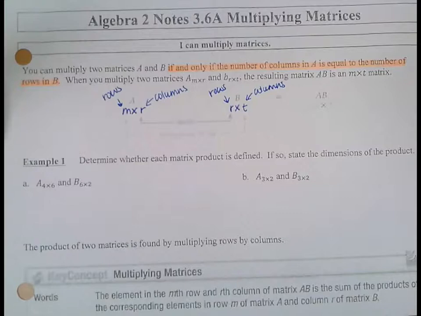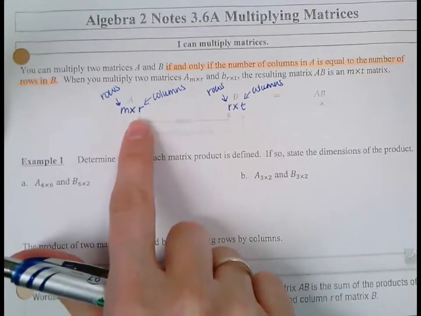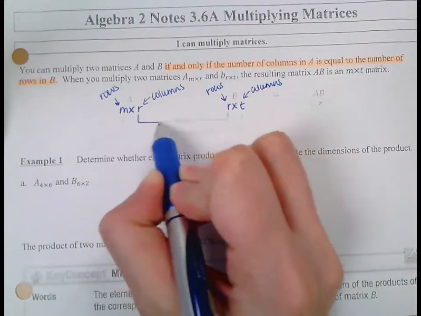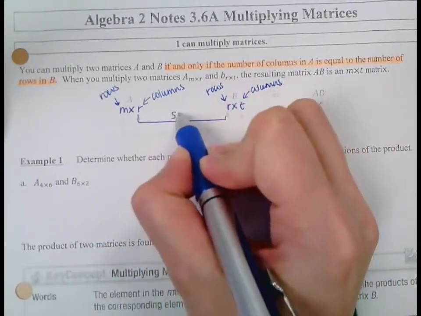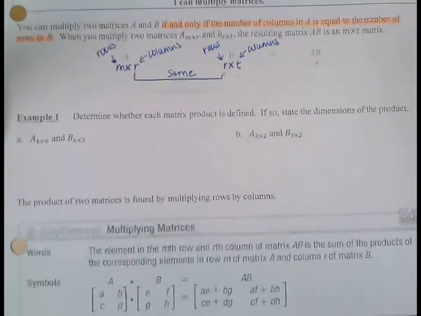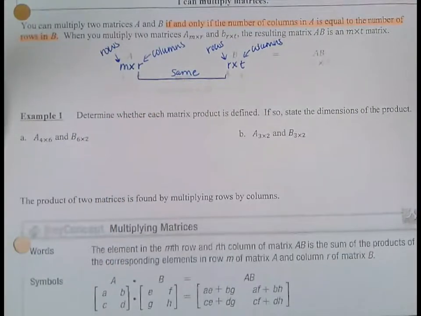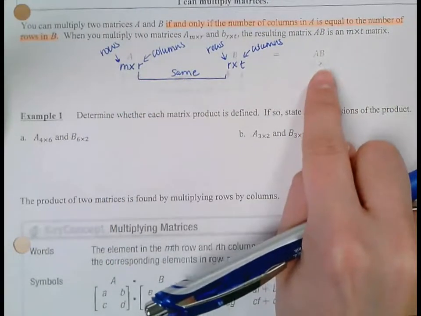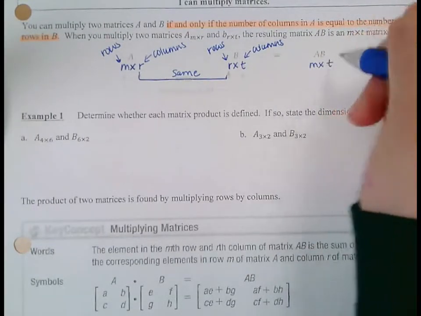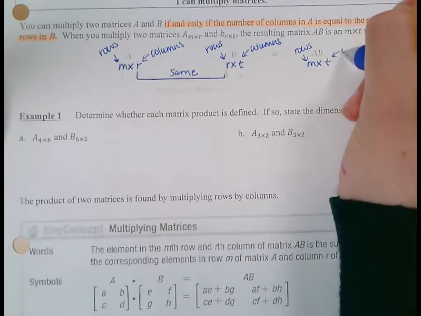To be able to multiply two matrices, the columns in the first matrix have to be the same as the rows in the second matrix. So these have to be the same. I'm just writing over what is already on the sheet, but I know it's faded. That's why I'm writing over it. So those have to be the same. If they are the same, then notice the dimensions of the product are M by T. So M rows and T columns.